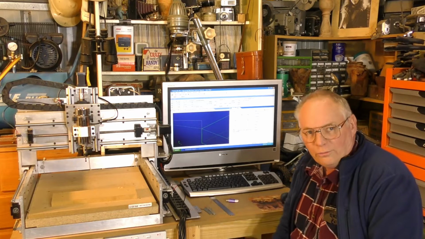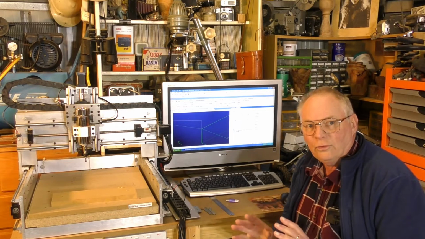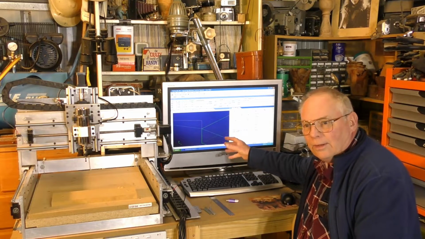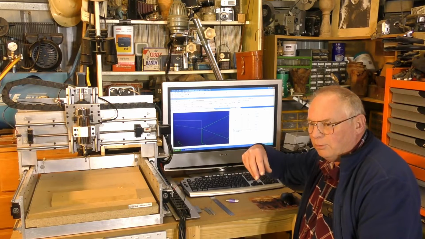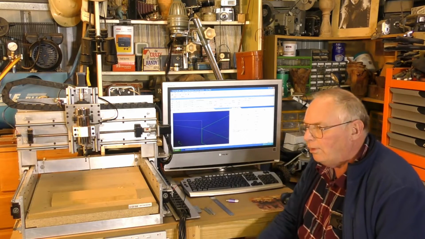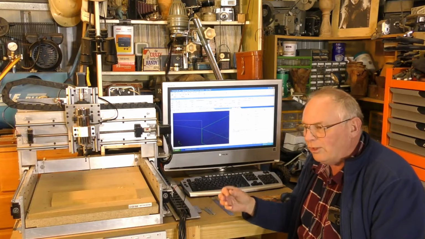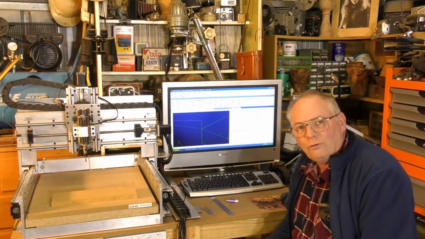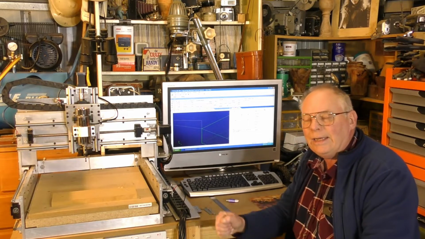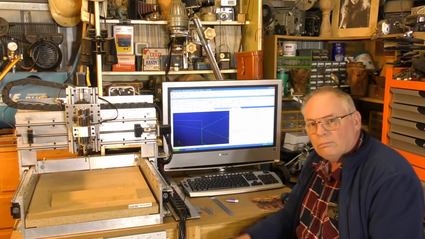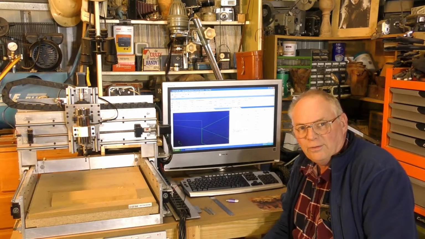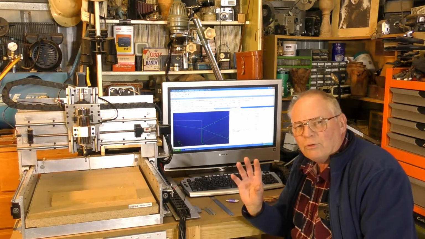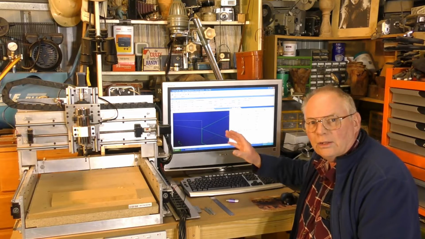I'm getting a lot of questions, and one of the main questions is how do you restart NC Studio at a particular point in a program if you're an hour or 2 hours or 3 hours into a job and the lights go out, for example. Well, I'm going to show you how to do that, how to regain where you left off or where the power went off. But you've sort of got to keep an eye on it and have a rough idea where you are in the program.